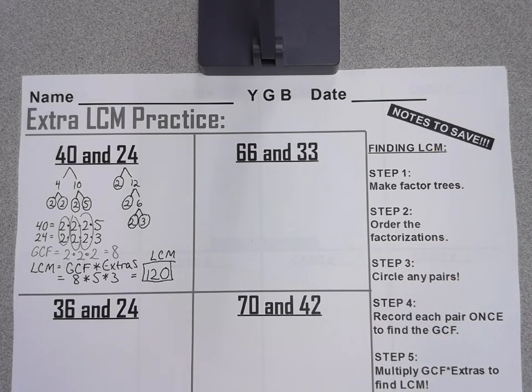Instead of moving on today, we're really going to do a quick review to make sure that everybody's okay with this concept, because we're testing over not only least common multiples, but everything in Chapter 1 in just a week. If you notice, I gave you some steps to follow to find LCMs, or least common multiples. So we're going to follow the steps.